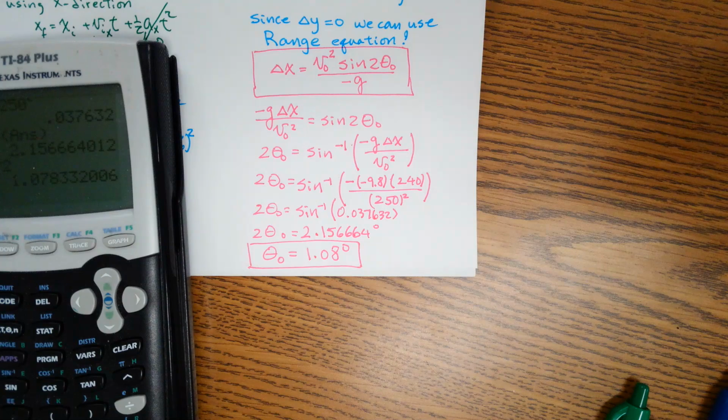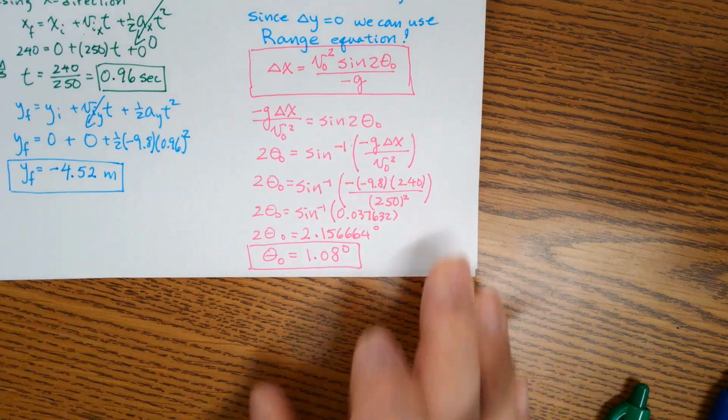So if you aim your gun, like literally just 1 degree above, you could hit that target. Or if you're less than a degree, then you're gonna miss it by like 14 feet. So hunting is tough. You know? If you know your physics, though, it's easy.